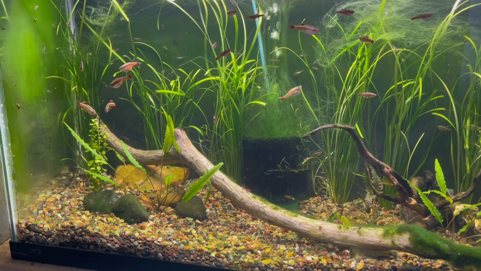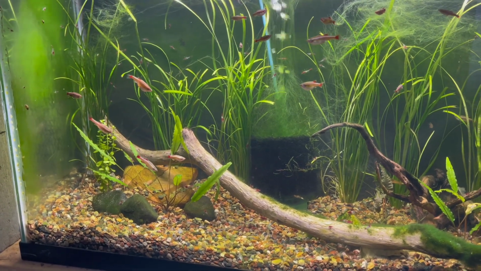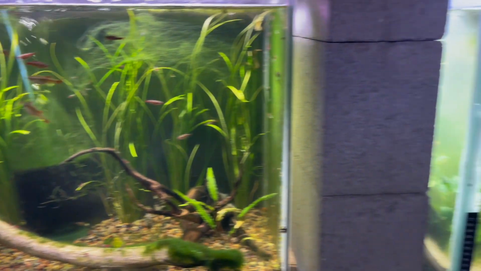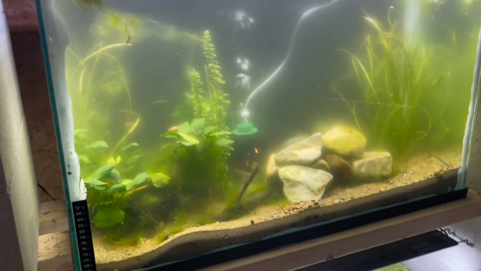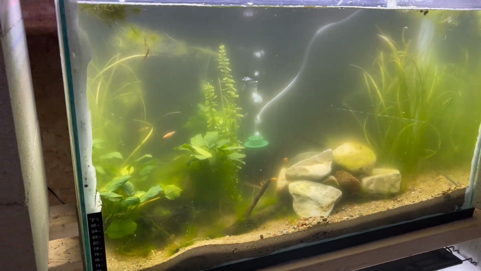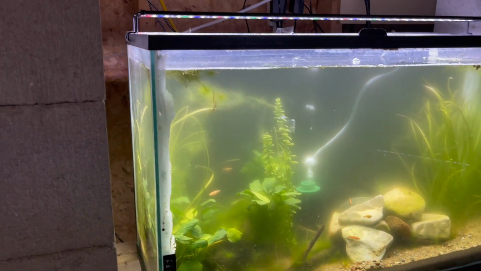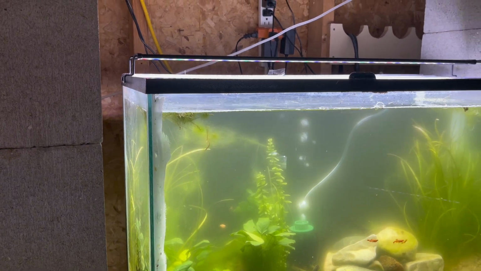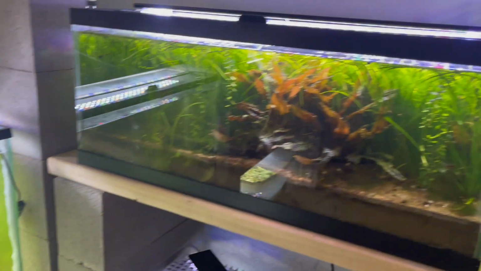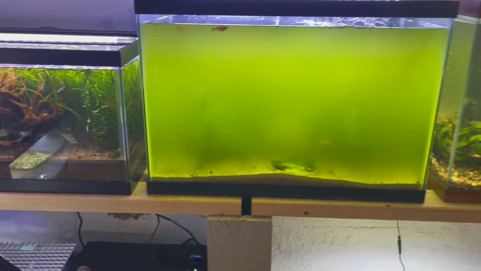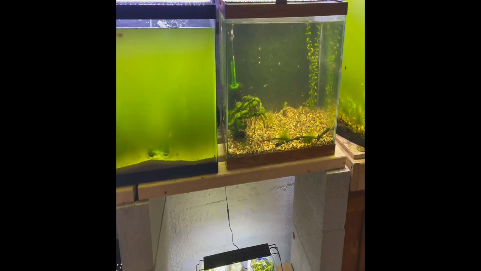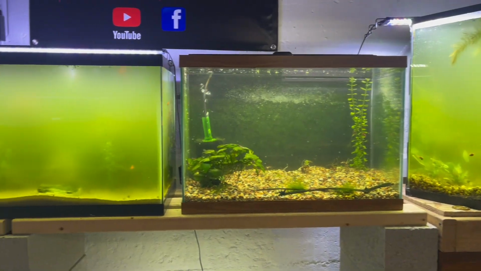But my white cloud minnow tank, this one's been doing decent besides the algae. Crystal clear, not a lick of cloudy water, and everything is looking great compared to this one, where I only have 6 white clouds in it and we have cloudy water. So it's just a progression, in my opinion. But that being said, let's change some water in these tanks, and we'll touch base again. Well, I got my water changes done now.